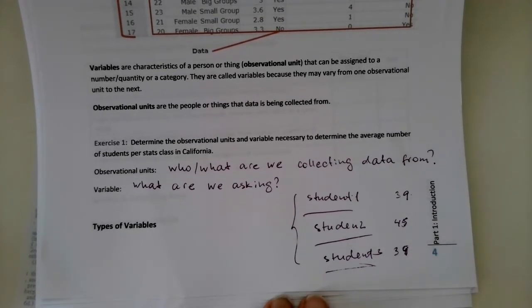We would get a better picture if we asked teachers who have access to the rosters how many students are in their classes. This way, we would not get repeated answers that basically throw off our calculations.